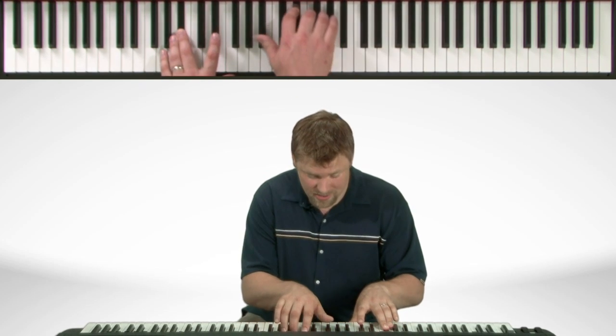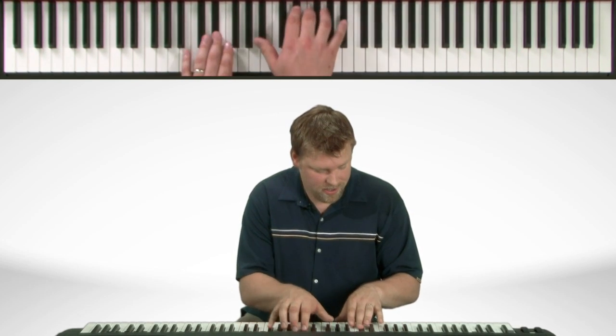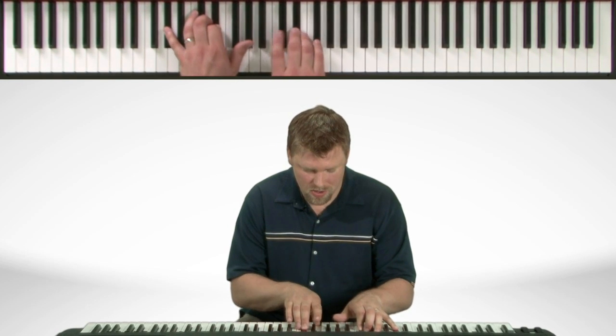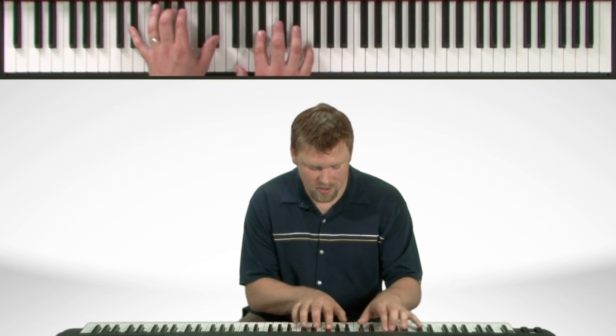There's the 1 chord, the 6 chord, now into that 2 chord, to the 5, and sort of repeated that again. I went to the 4 chord, the 1, and the 5.